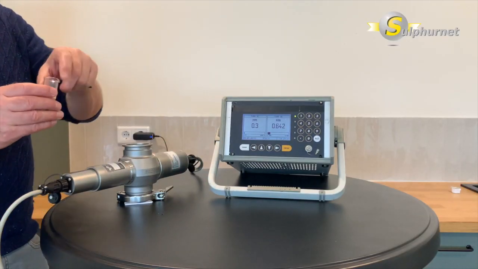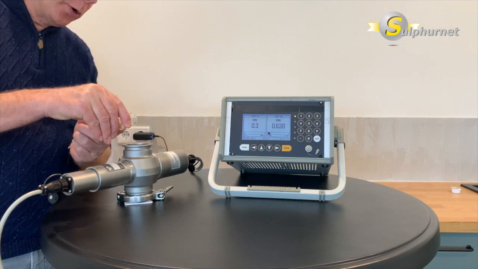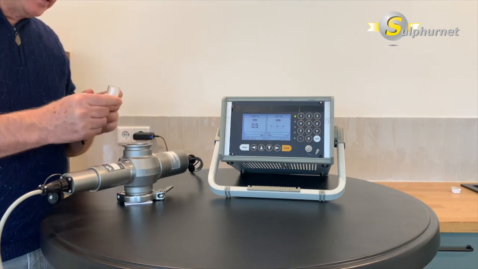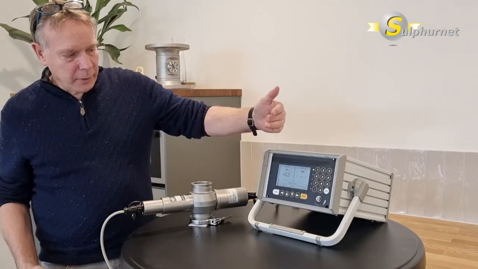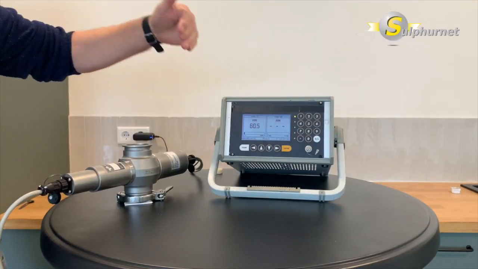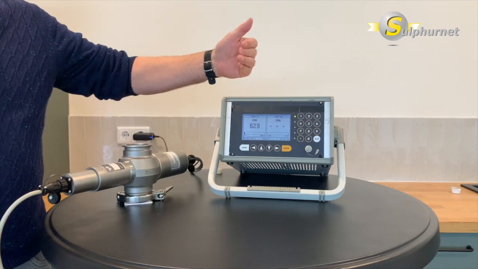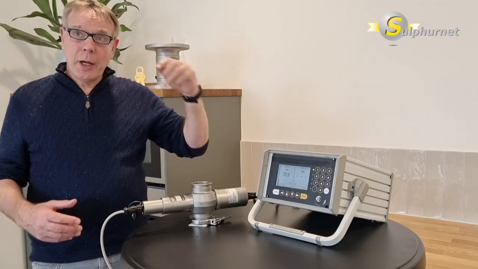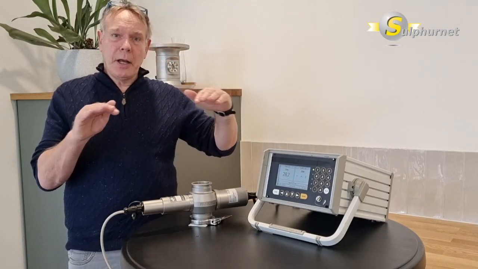I have a little milk, and I'm going to add a little milk to the water. And now immediately you can see what the effect of this small amount is on the measuring range. You can see that the ppm is going from almost 0 to 60 or 50 ppm. And this is what you can put in as a threshold.